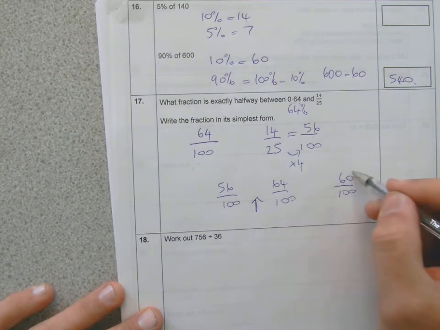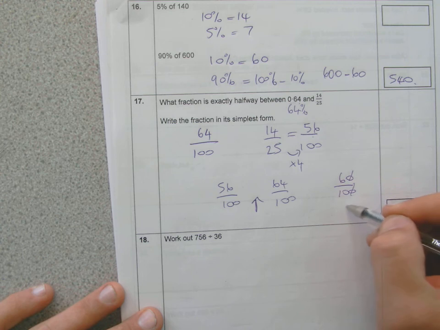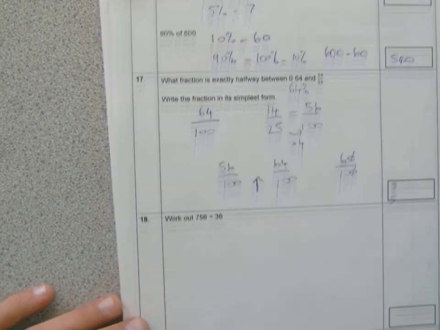Now, if we cancel this down, 6/10 becomes 3/5. Okay, zeros go, and you can halve top and bottom there, so you get 3/5.